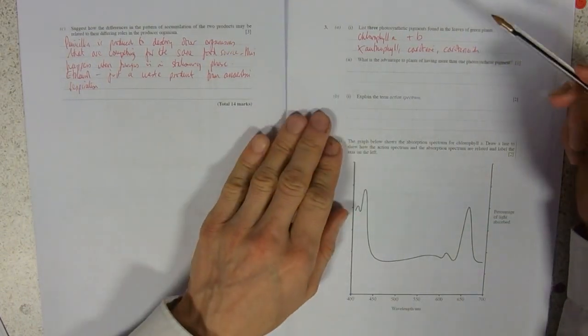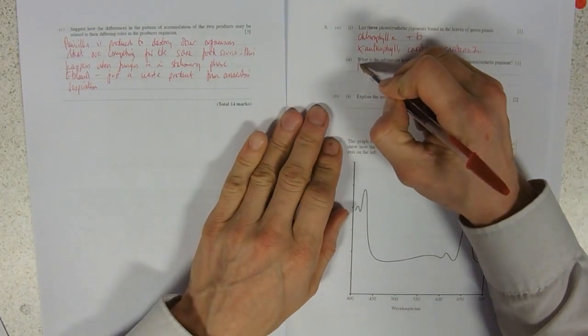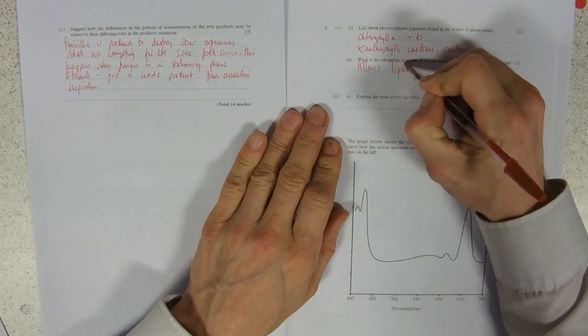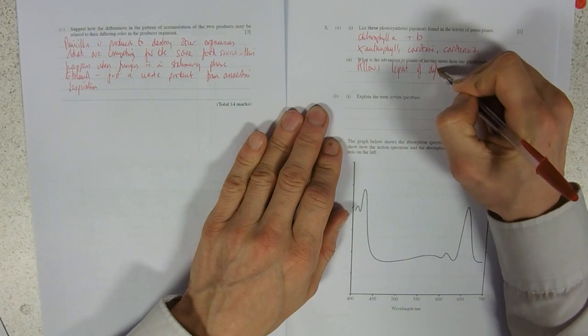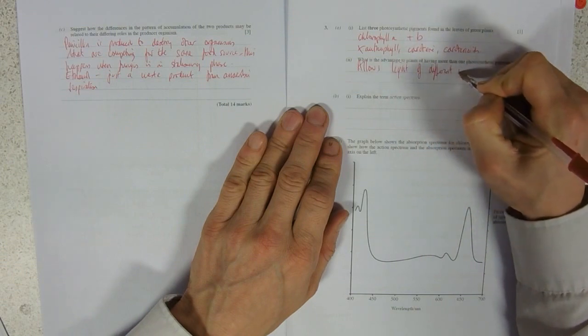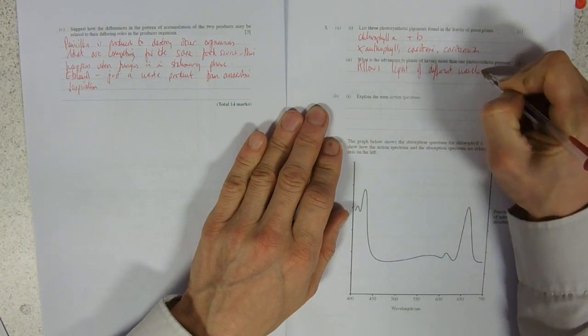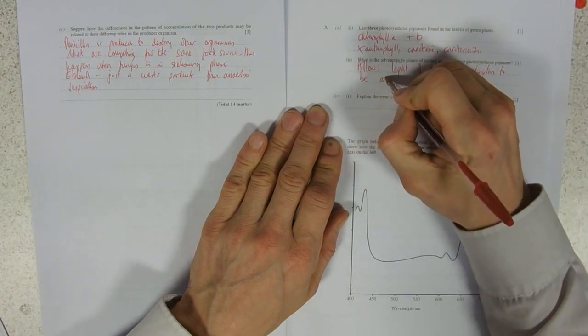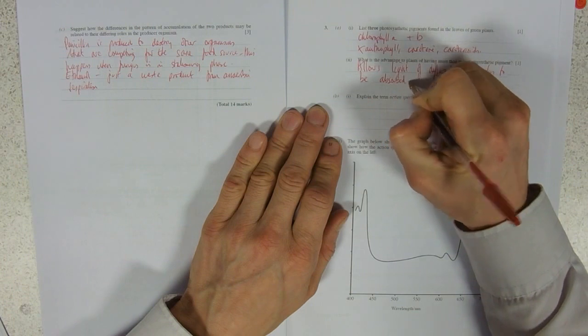What's the advantage to the plant of having more than one of these? Well, these all absorb light at different wavelengths. So if you've got more than one, you can absorb more light in total, which is useful. So this allows light of different wavelengths to be absorbed.